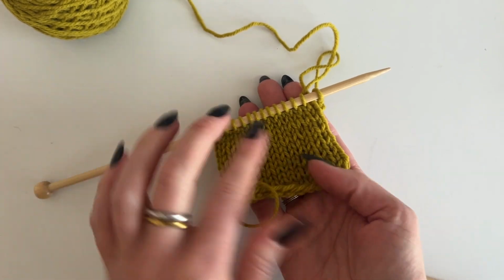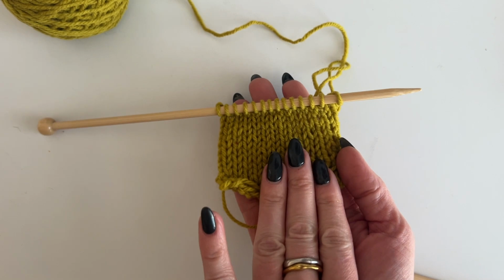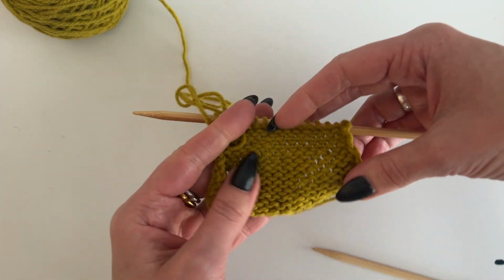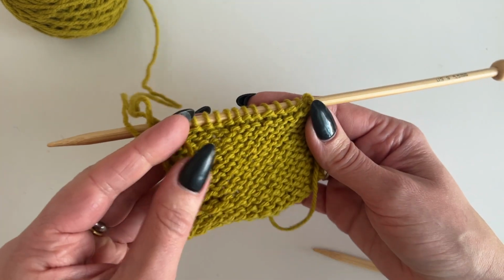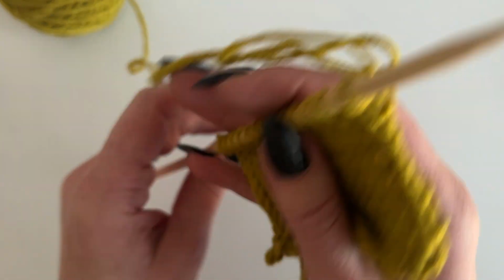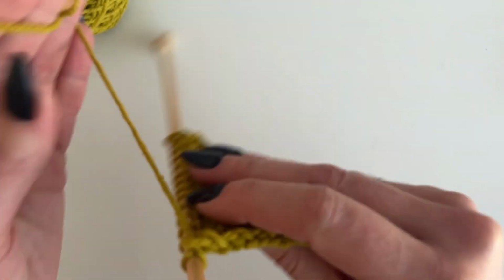So stockinette stitch looks like this, where the knit V's are on one side, and if you flip it over, this is the wrong side or purl side, where it looks like visible purl stitches. So knit stitches one side, purl stitches on the other.